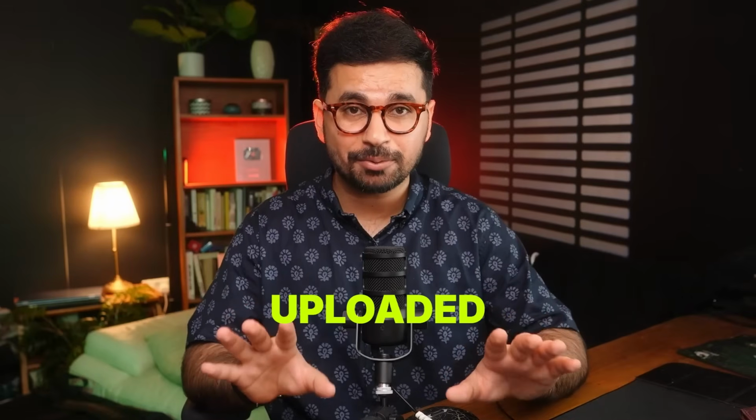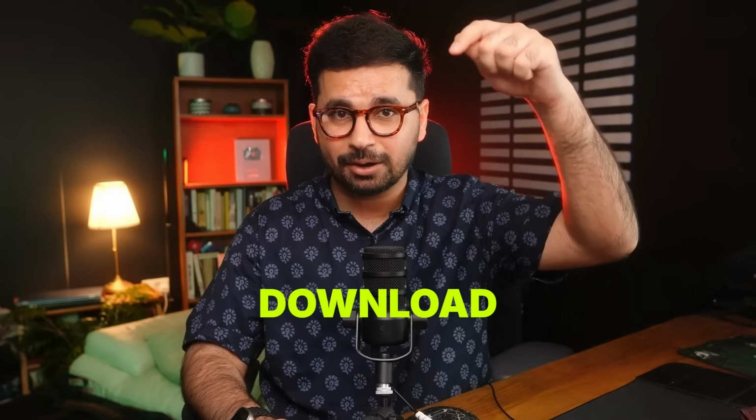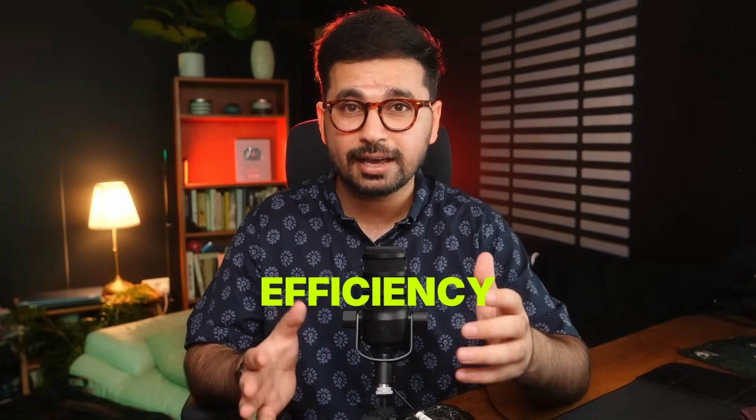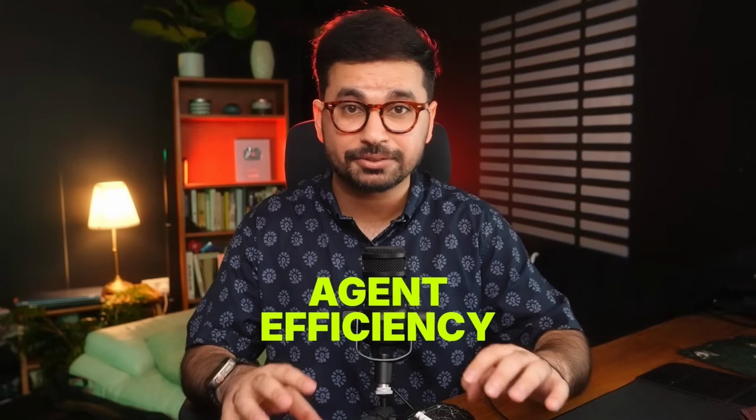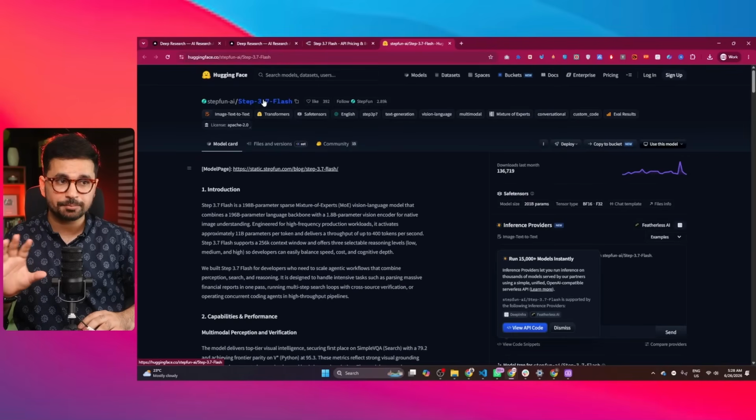By the way, I have uploaded this source code on GitHub, so you can directly download it and access it absolutely for free, and you can run it locally, and use Step 3.7 Flash to conduct the testing. The goal of this project was to validate a specific core narrative, which was search built into reasoning. Usually search is a separate plugin or an afterthought, but this AI model, Step 3.7 Flash, is a high efficiency model built specifically for real world agents where search is integrated directly into the model's logic. And I wanted to see if this integration actually leads to better agent efficiency and fewer retries when the workflow gets complicated.